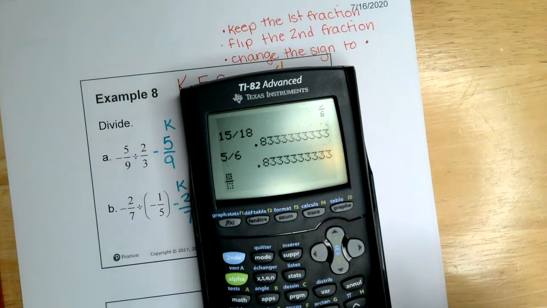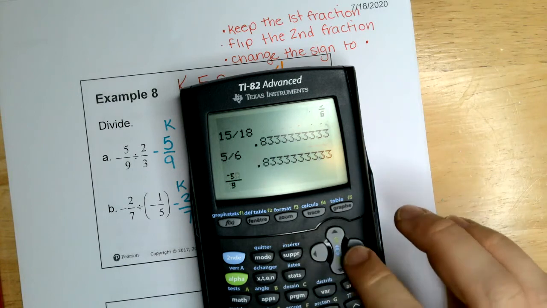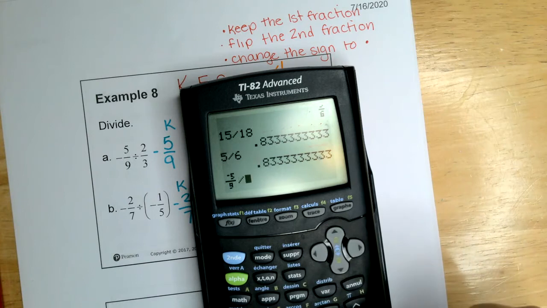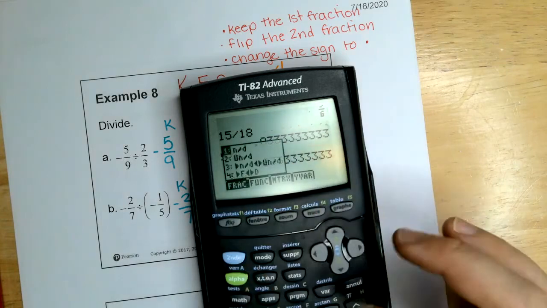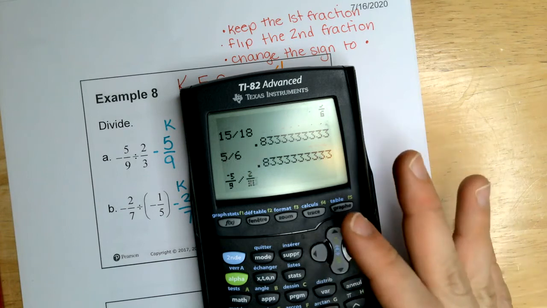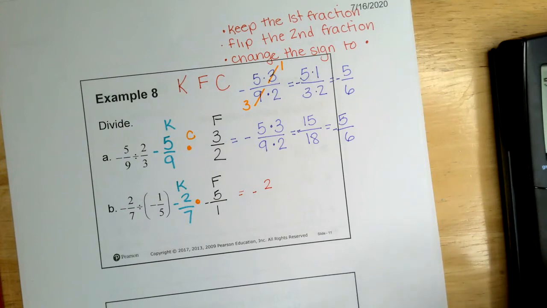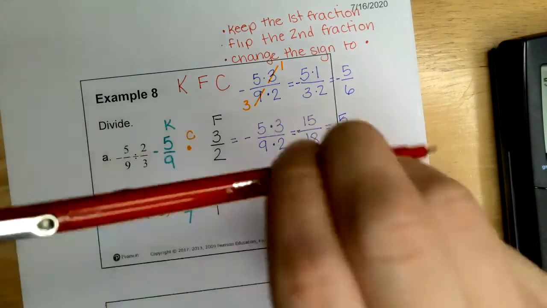So we have 5/9. I'll say -5/9 divided by 2/3. -5/6. Whew. All right, so we have -2 over 7.